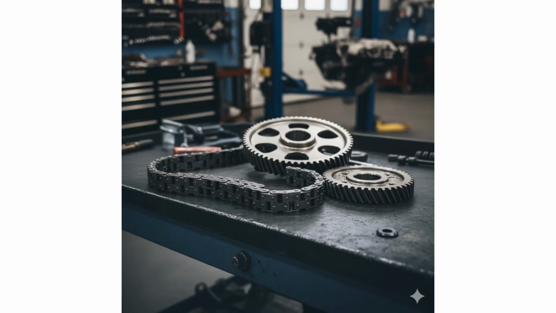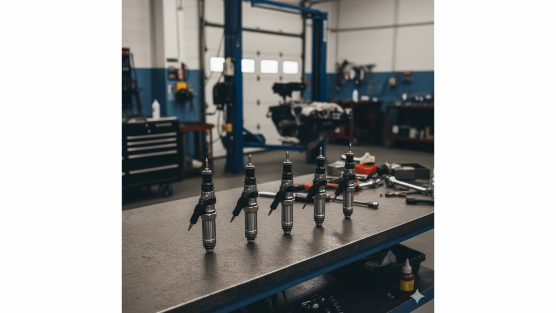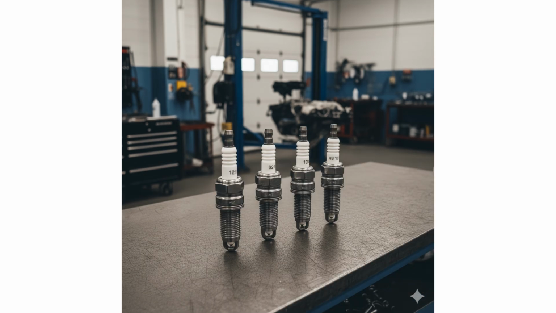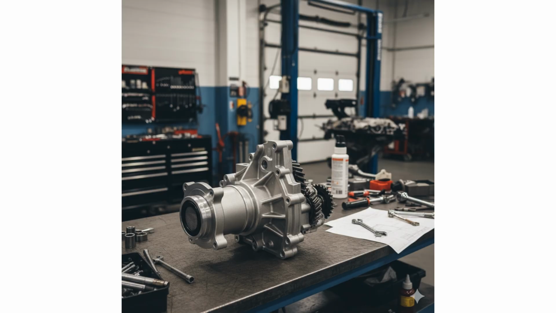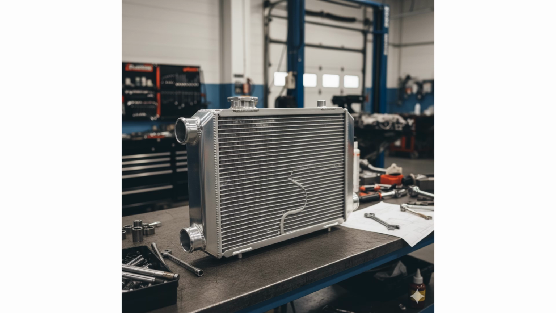Camshaft. Function: The camshaft controls the opening and closing of the engine's valves. Details: Discuss the difference between overhead camshaft (OHC) and overhead valve (OHV) designs, and how timing affects engine performance.